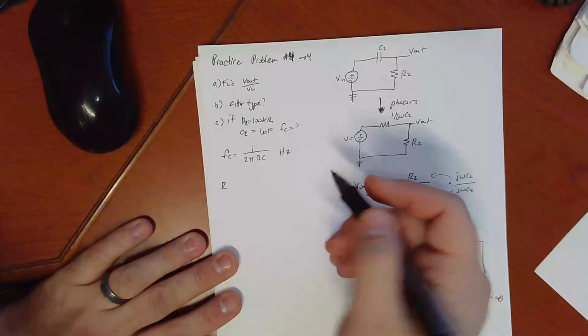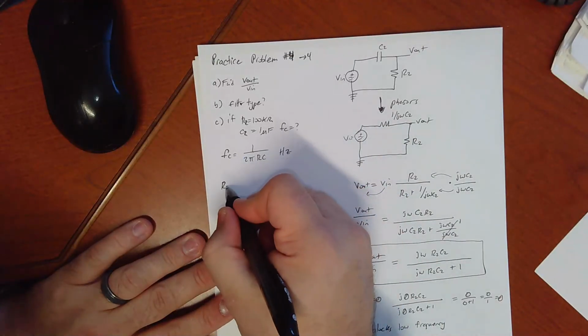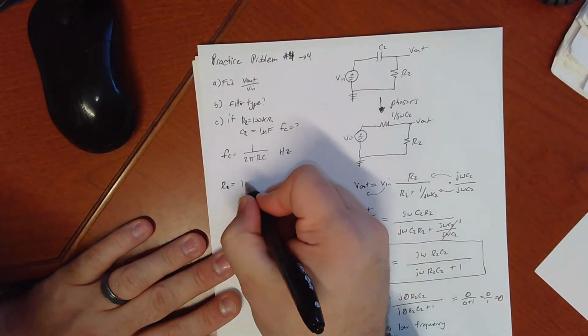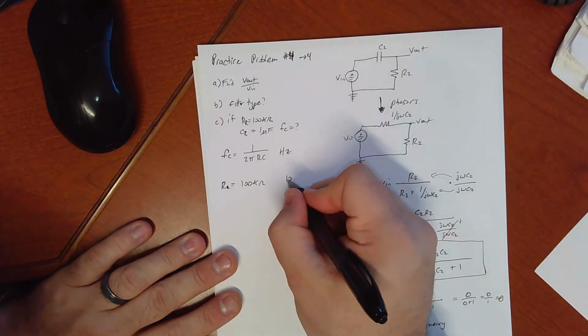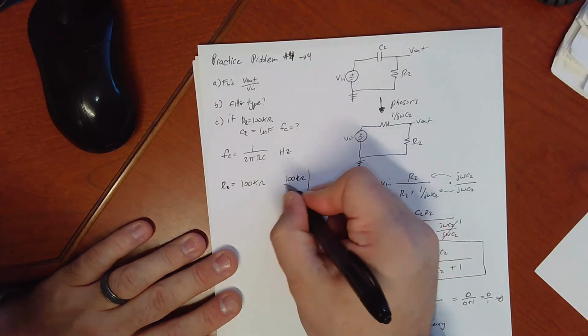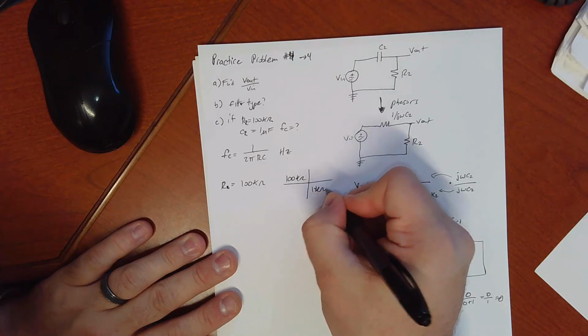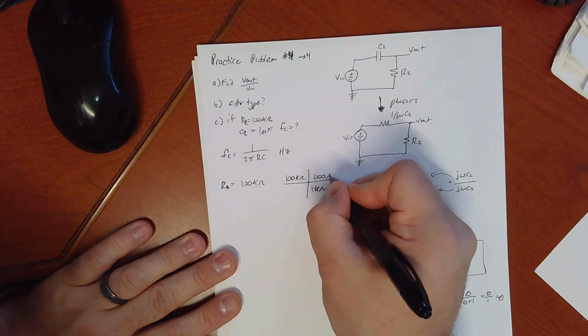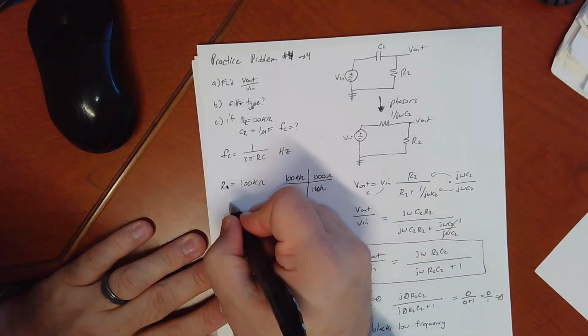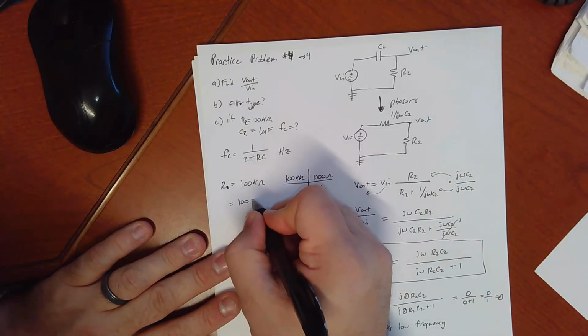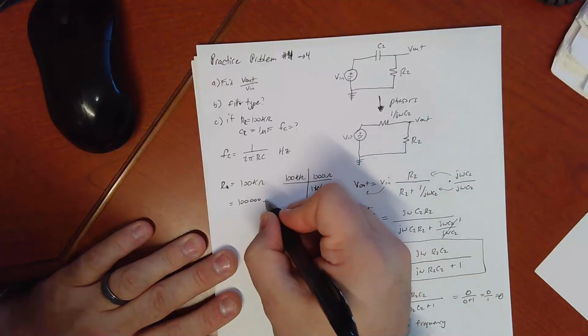Our resistor value R2 is 100 kilo ohms. We want to convert that into ohms. 1 kilo ohm is 1,000 ohms, so the kilos cancel and R2 is equal to 100,000 ohms.